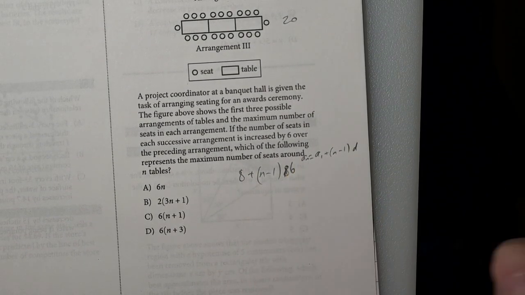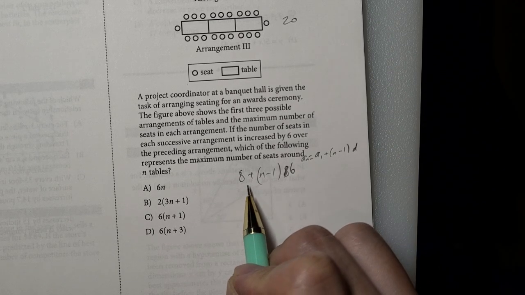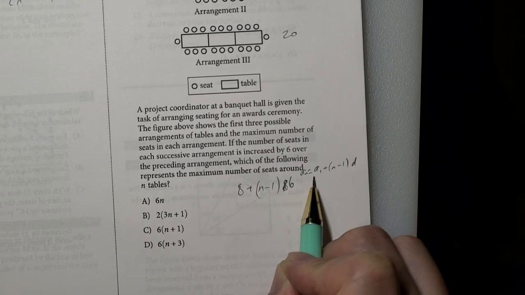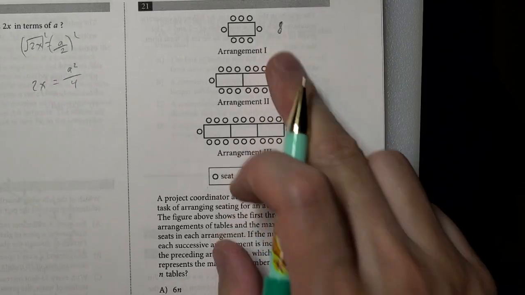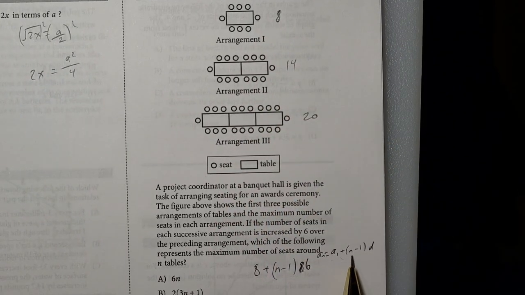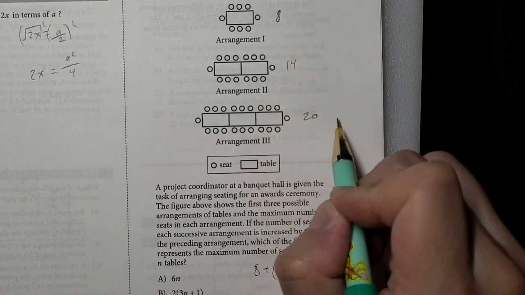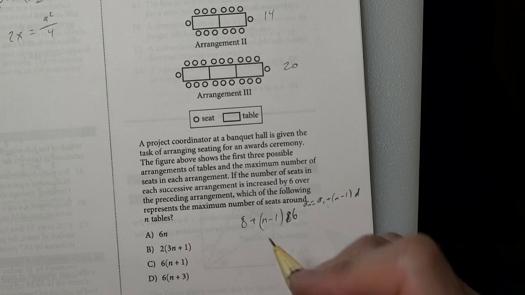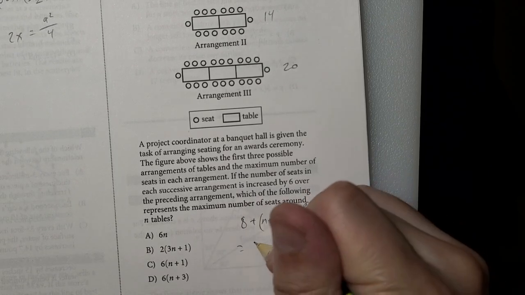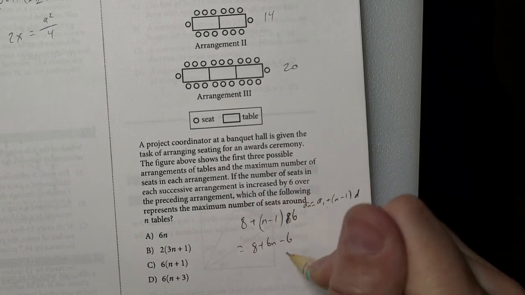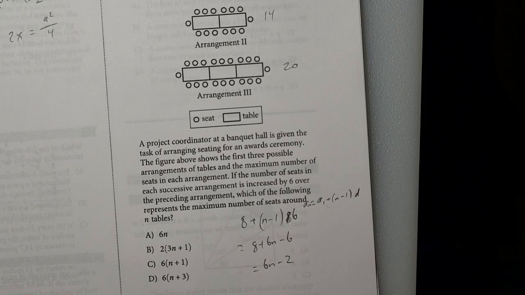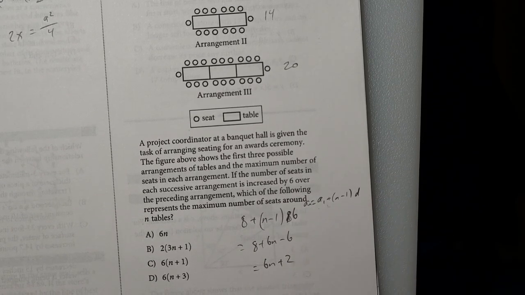I'm a programmer, so I know this formula very well. 8 plus n minus 1 times d. So 8 is your first value. Okay? n is the number of tables. d is the common difference. To go each succession, it is plus 6. Okay, so if we simplify this, that's 8 plus 6n minus 6, which is 6n plus 2.